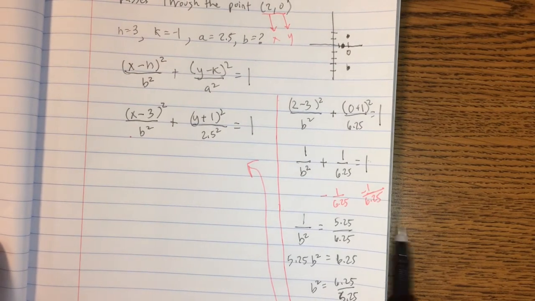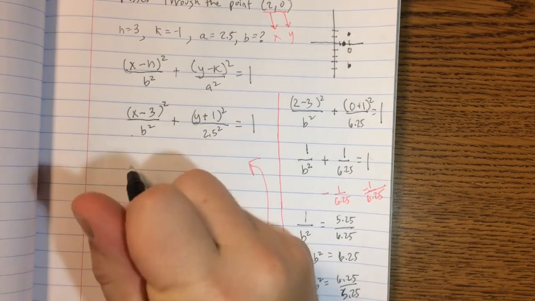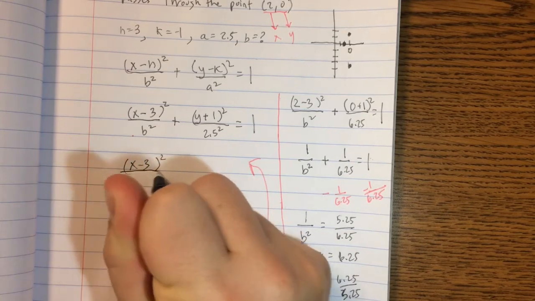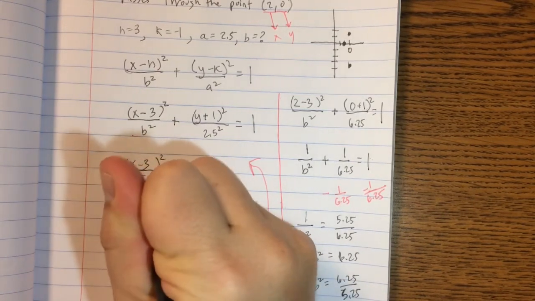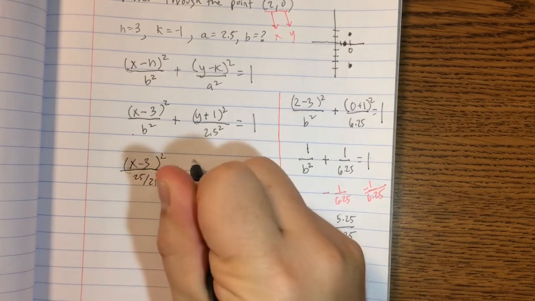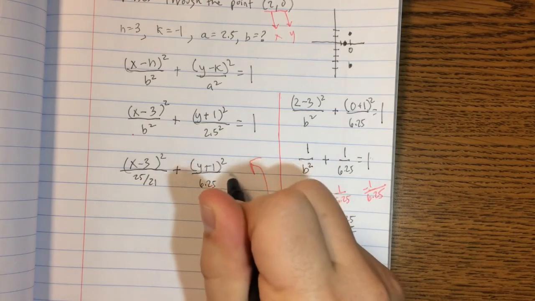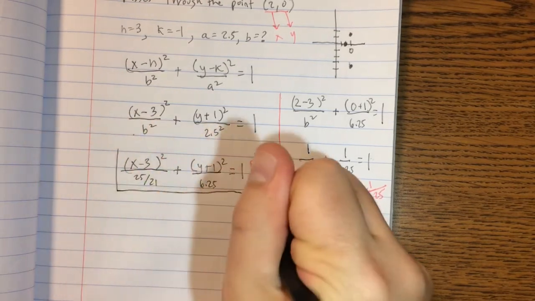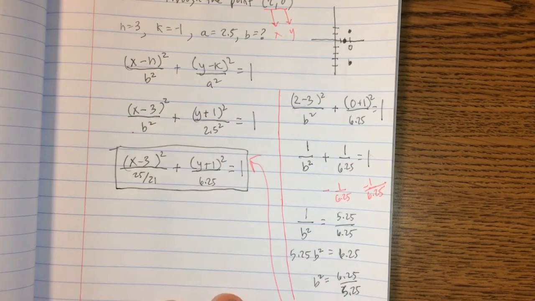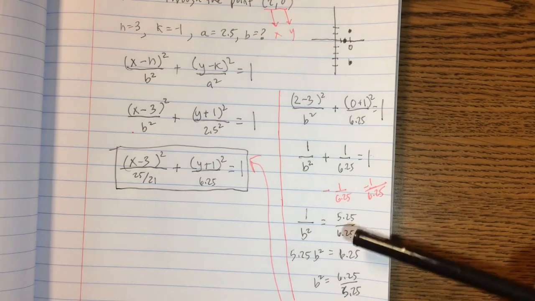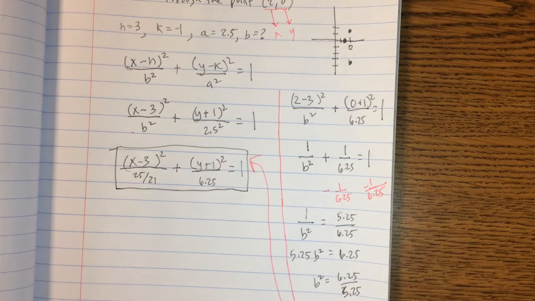So going back here, I've got (x minus 3) squared over, I know what b squared is, it's just 25 over 21, plus (y plus 1) squared over 6.25 equals 1. It's kind of a weird problem, but as long as you know the strategy, it doesn't have to be super difficult. You can use a calculator to help you out with these fractions too. Just throw it into Desmos, and really what's going to be the giveaway is whether or not this thing actually goes through (2, 0).